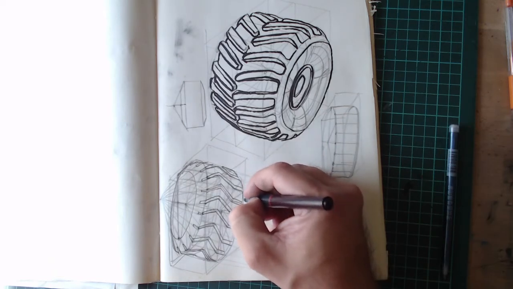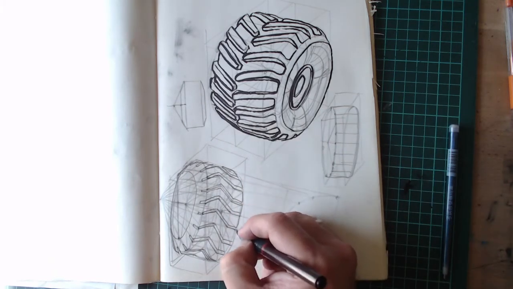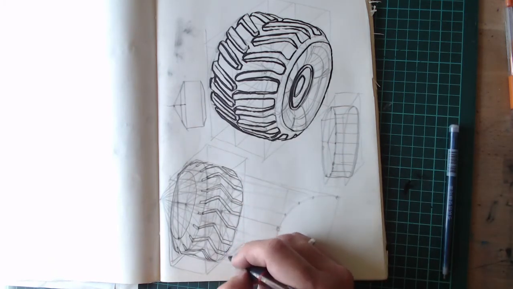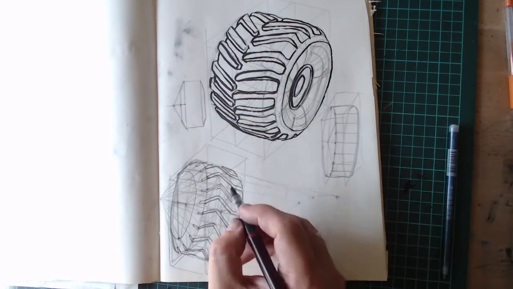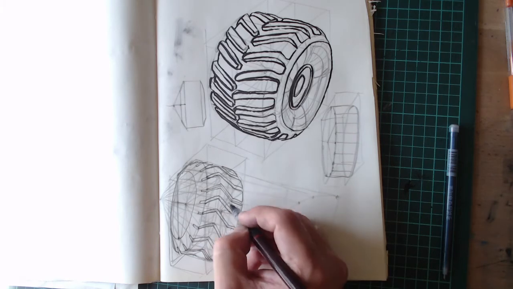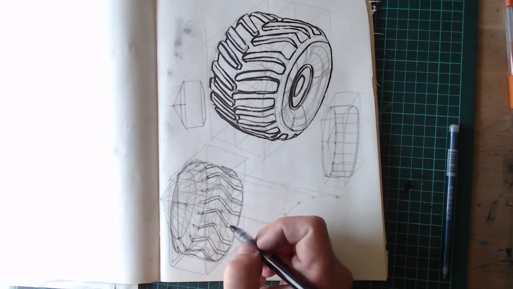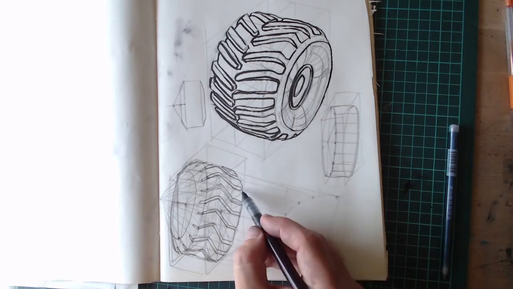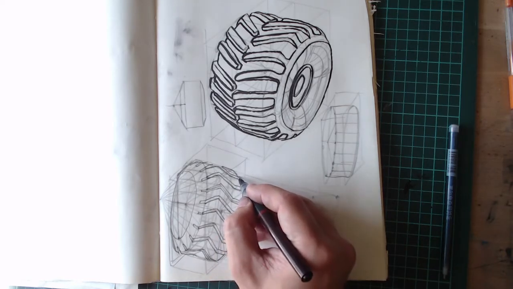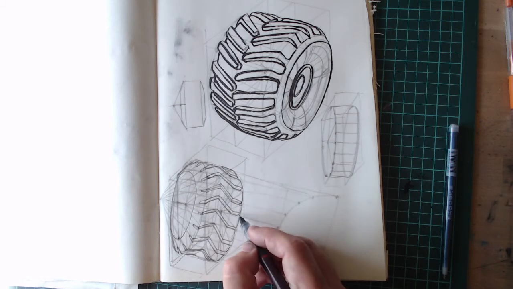You're like a draftsman trying to figure out all this logic. And then when you need to make a quick sketch, you're able to draw it very fast. So here you see again this ellipse, this middle point. So these lines will go here.